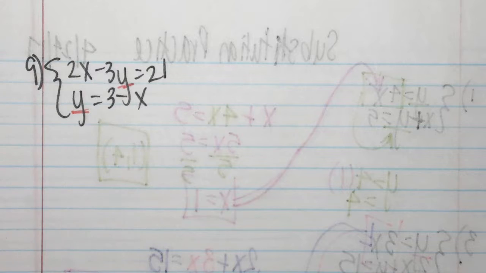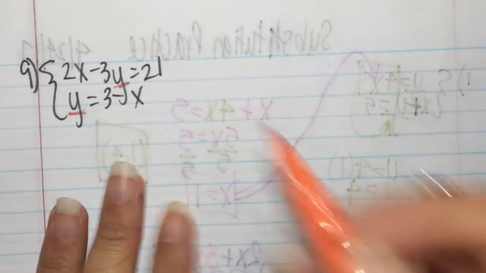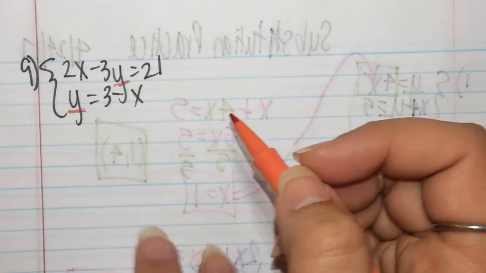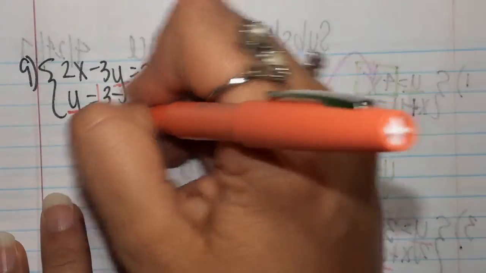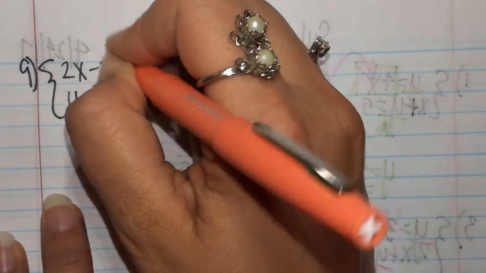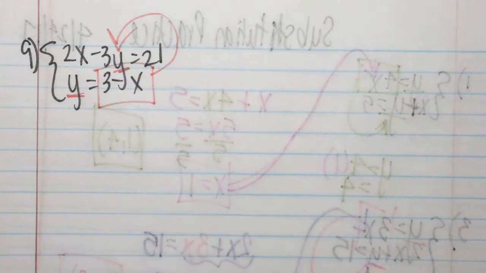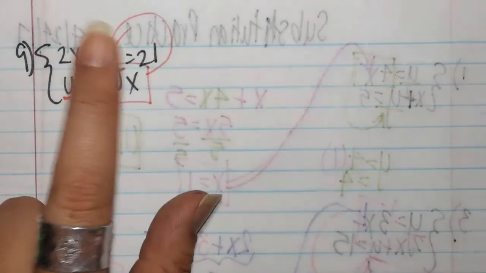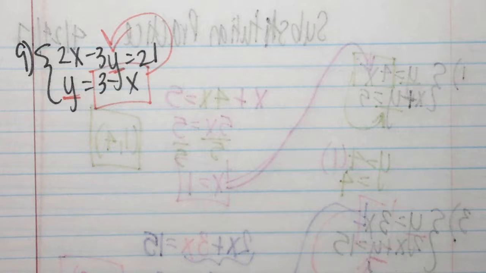Alright, so now, what does y equal? Alright, 3 minus x. 3 minus x. So now we take what y equals and we plug it in up here. This time we're going to have to put it in parentheses because we have a number in front of y. Does everybody understand? Yes. Are we ready?